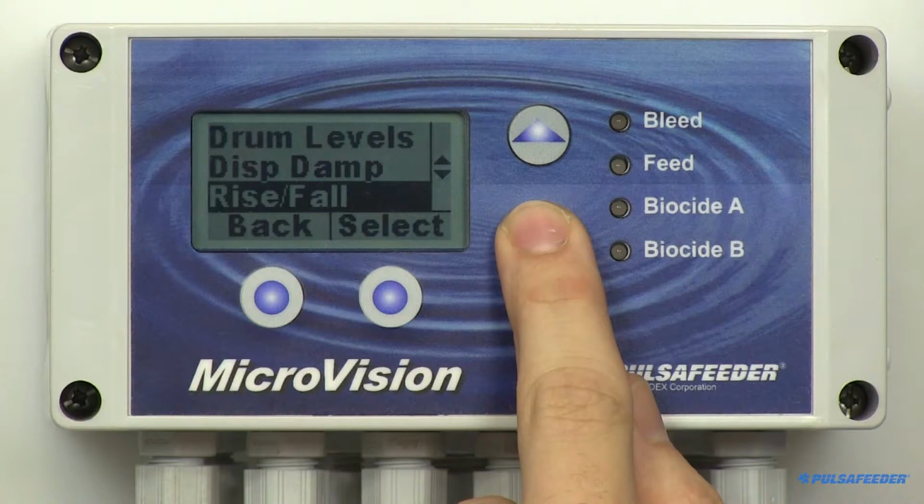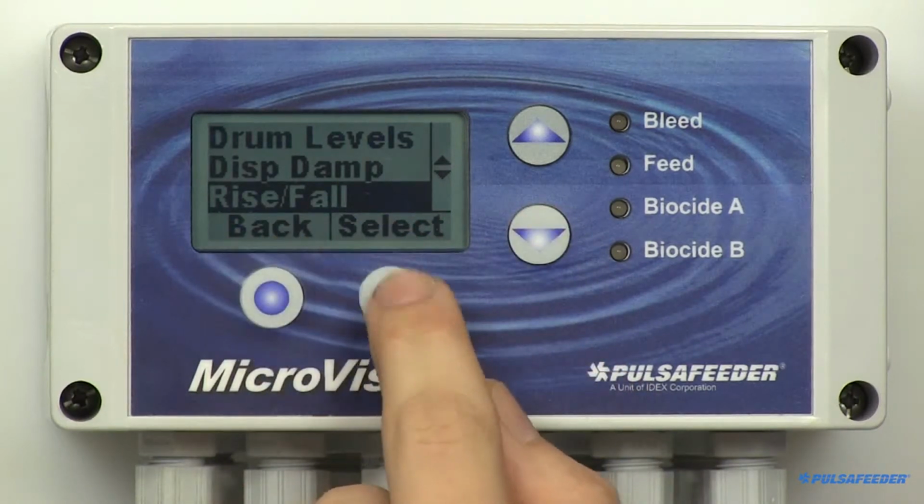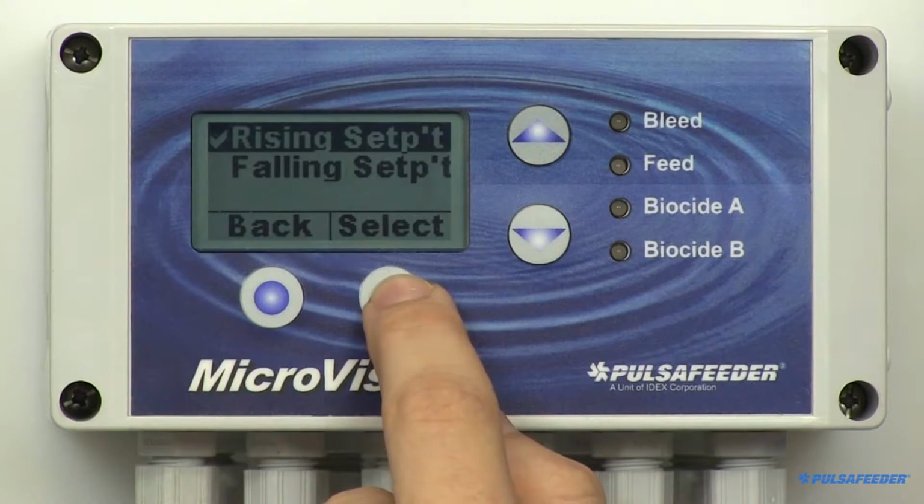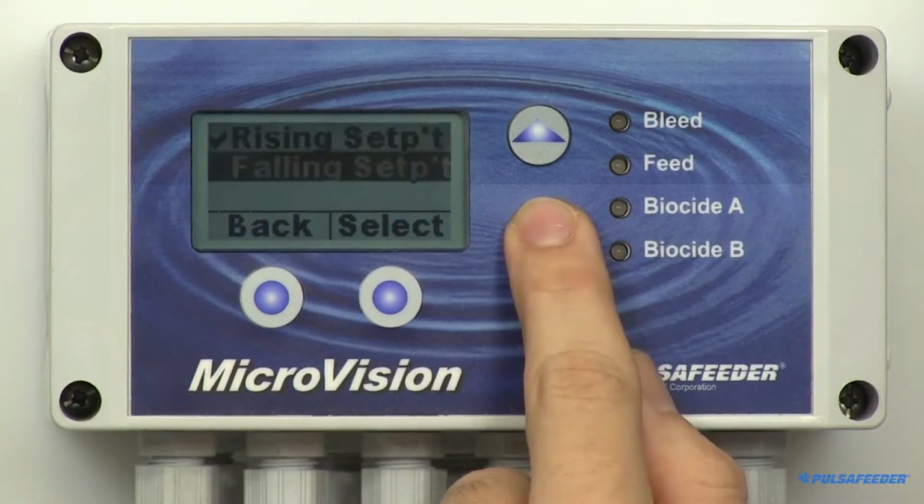However, you can change the set point to falling in the Configure menu. From the Configure menu, scroll down to Rise Fall and select it. To change the mode, simply make your selection to check your mode.